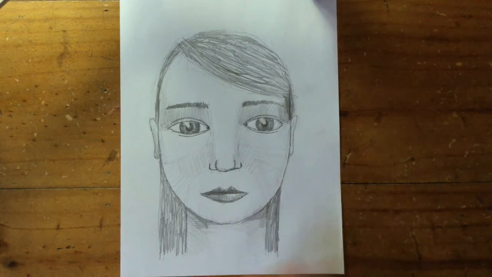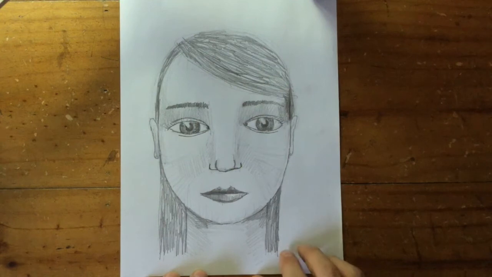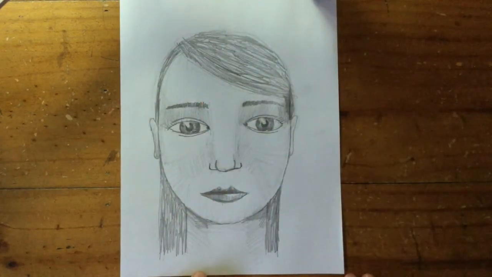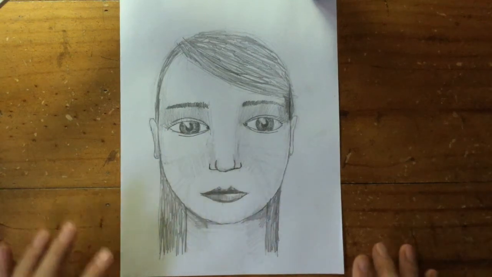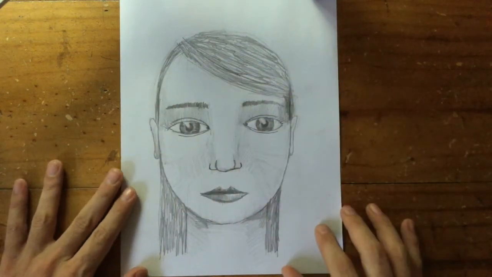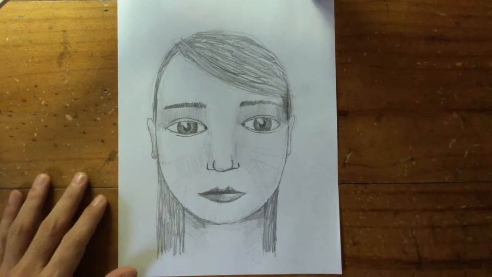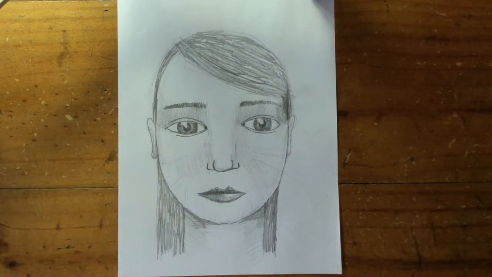If the shading doesn't go right, that's kind of the hardest part, really, the shading. Measuring the face out, getting that part right, can be quite tricky, but it's the shading that's really the hard part. But like I say, try your best, and I hope you enjoy making your pictures this week. I look forward to seeing them.